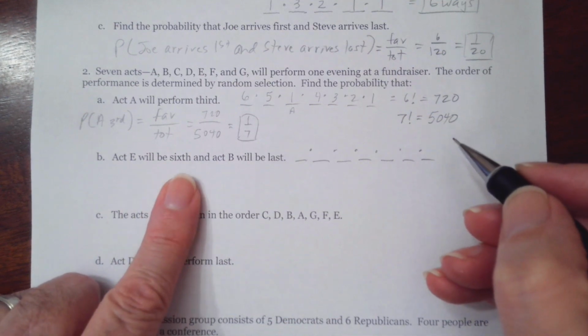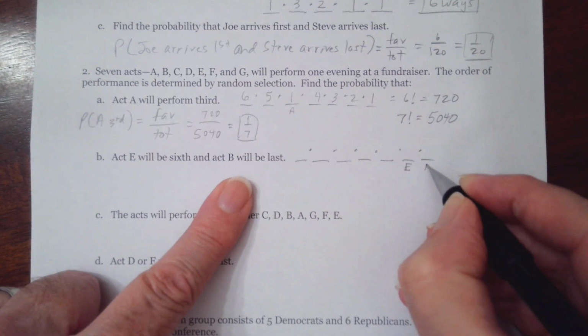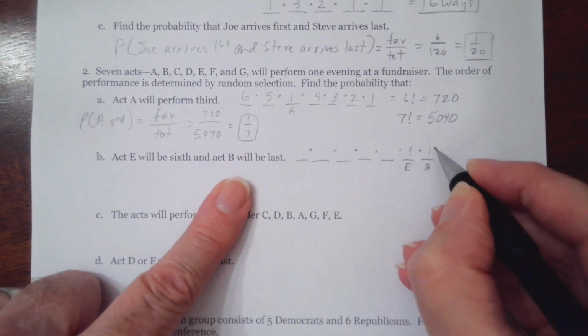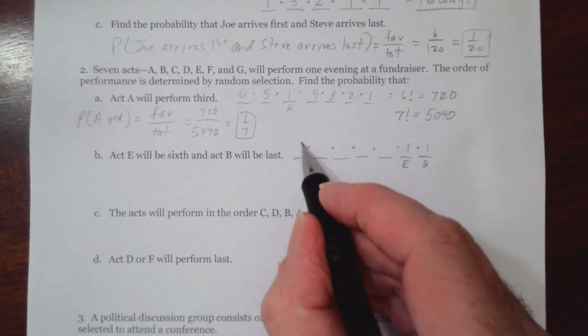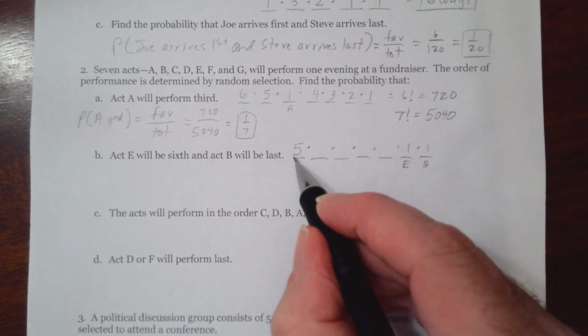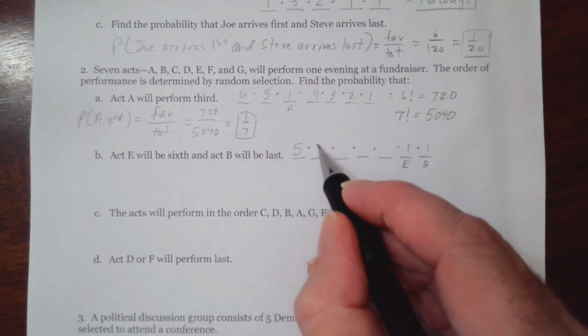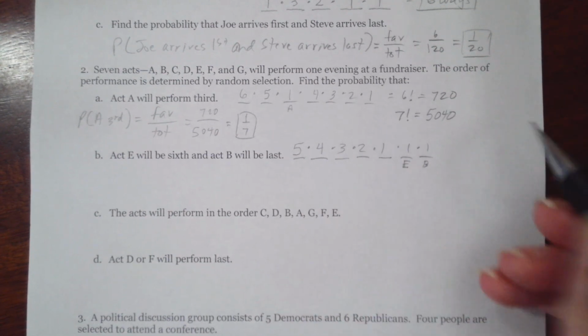So Act E will be 6th, that's going to be here, and B is going to be last. So there's only one way to choose those 2 positions. E is going to be 6th and B will be last. That means there's 5 people left, so who's going to be first? We have 5 people to choose from, and then only 4 now that we've got this position chosen, then 4, then 3, then 2, then 1.